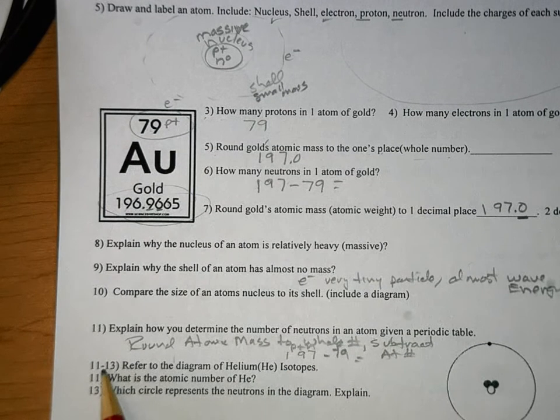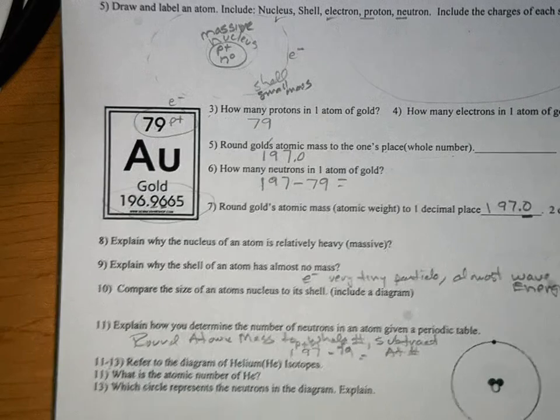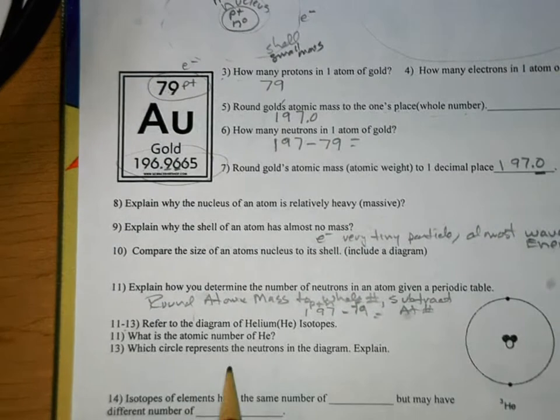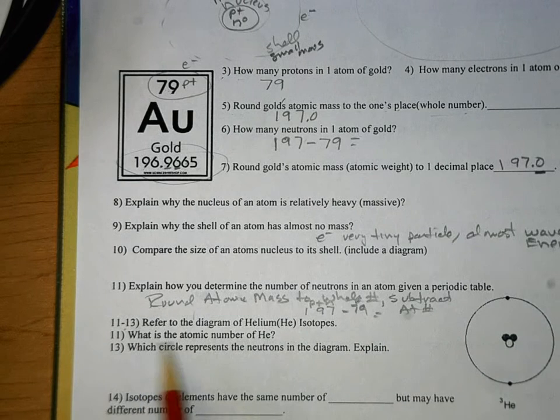Oh, cool, look at here. Okay, I've got another number 11. Okay, don't laugh at me. Go ahead, laugh at me. I do it all the time. Because I'm hilarious.